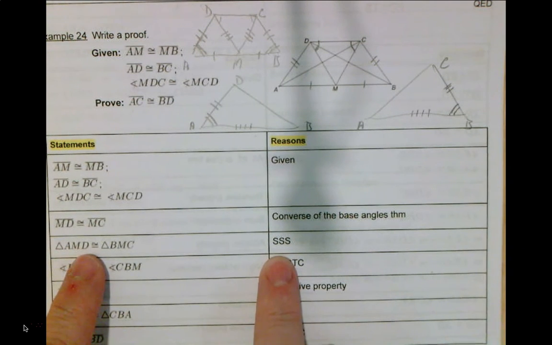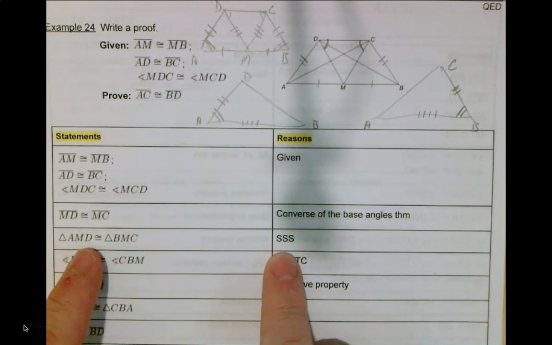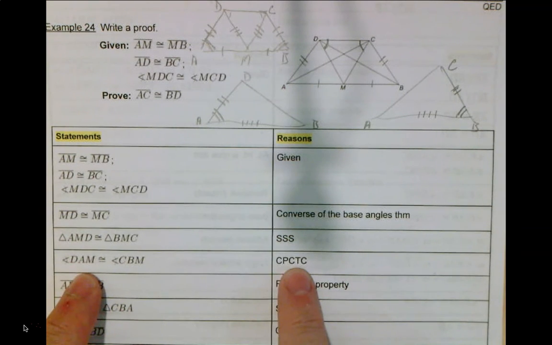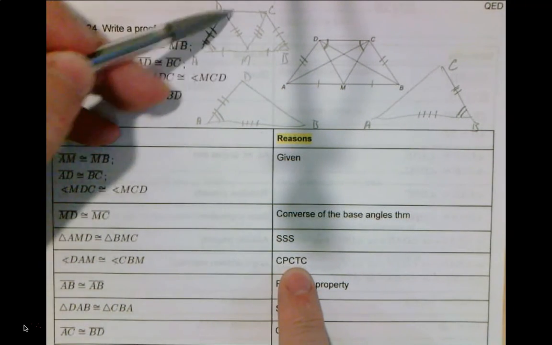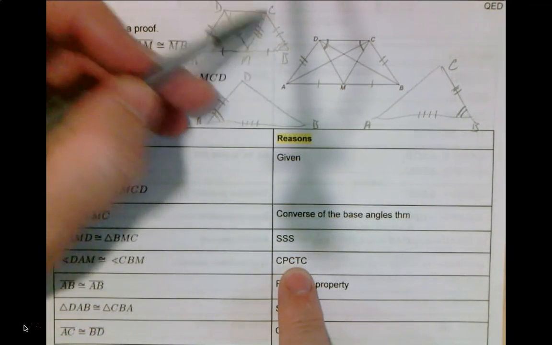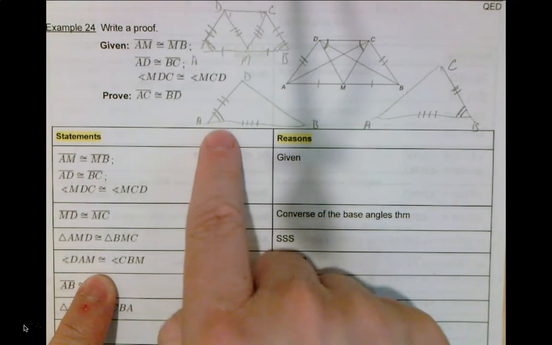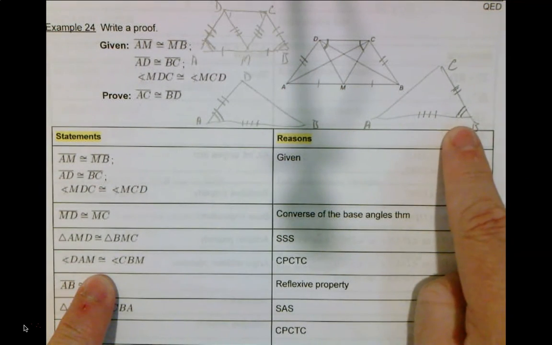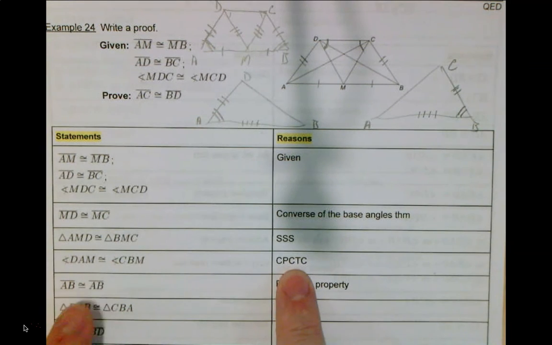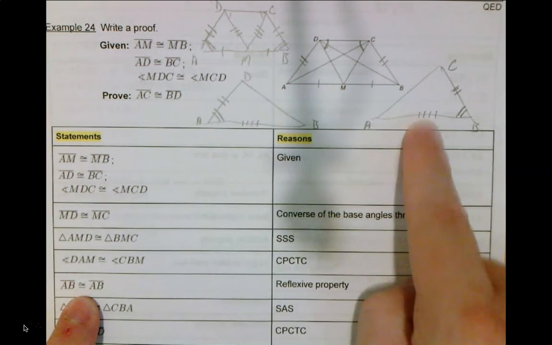Two triangles, AMD congruent to triangle BMC by side, side, side. Angle DAM congruent to angle CBM by CPCTC.